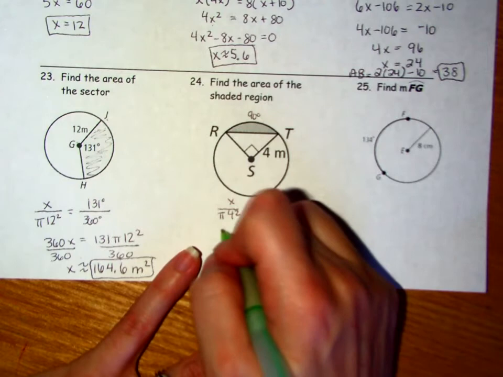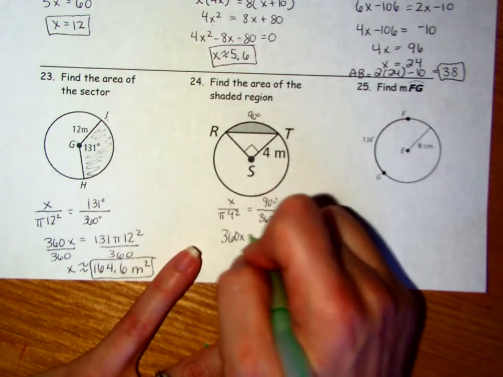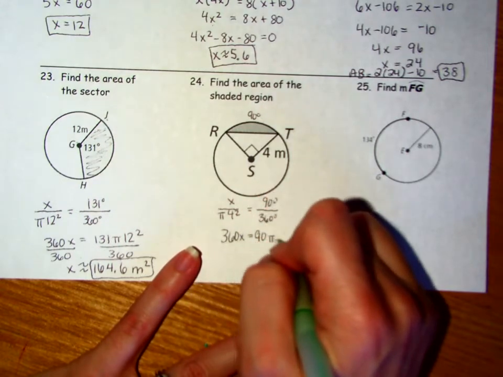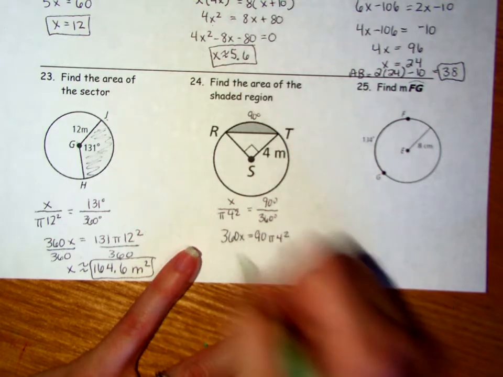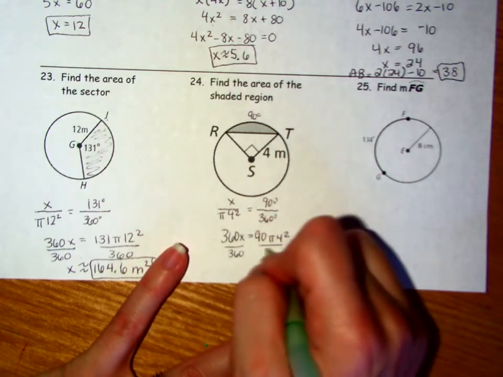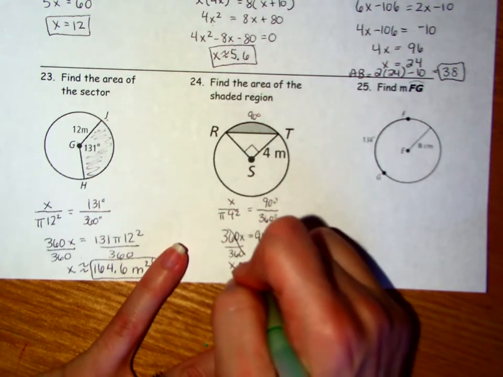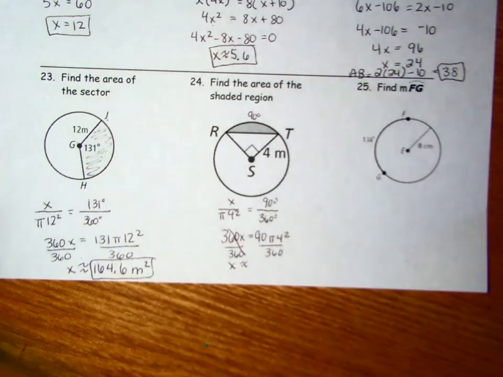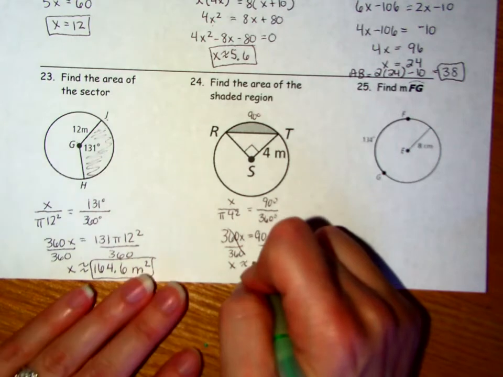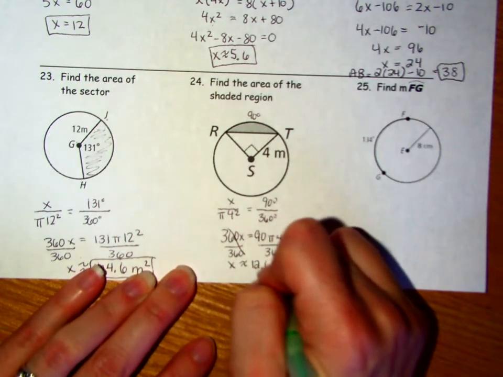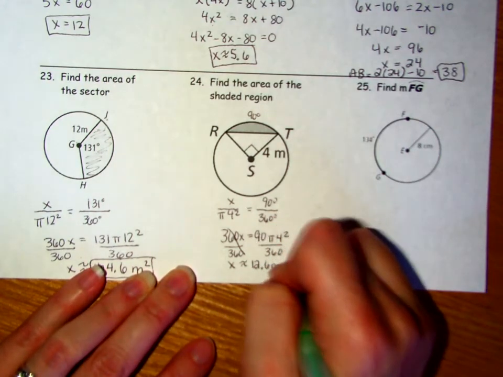So we're going to cross multiply. 360x equals 90 times pi times 4 squared. Divide both sides by 360 so that these cancel. And we're going to get that the entire sector region is approximately 90 pi over 16... okay, so it's approximately 12.6 units, or 12.6 meters squared.